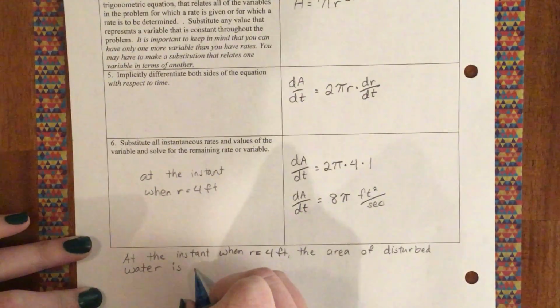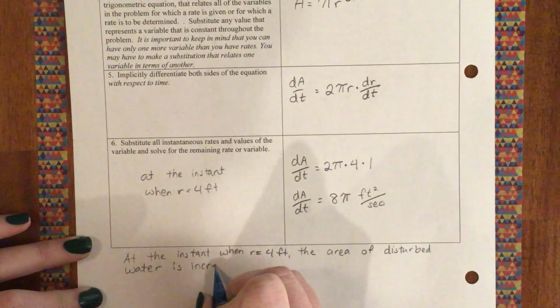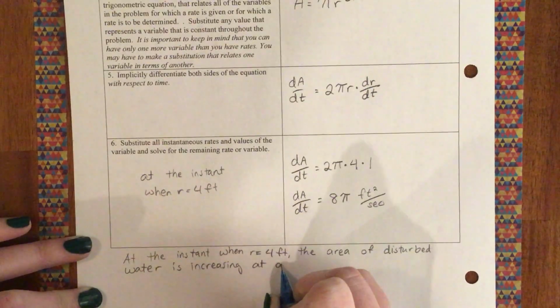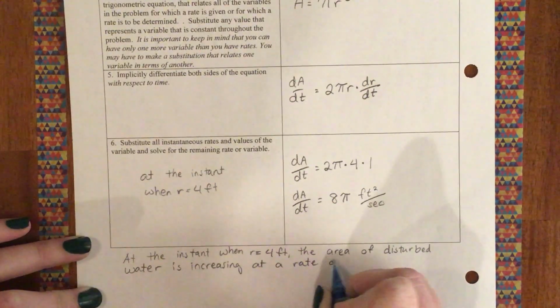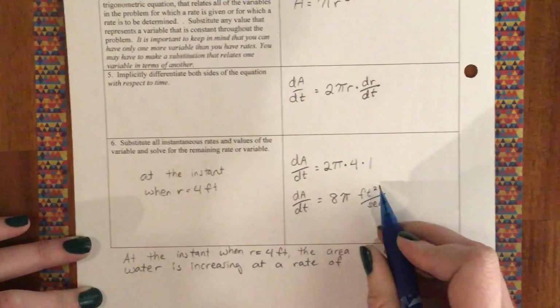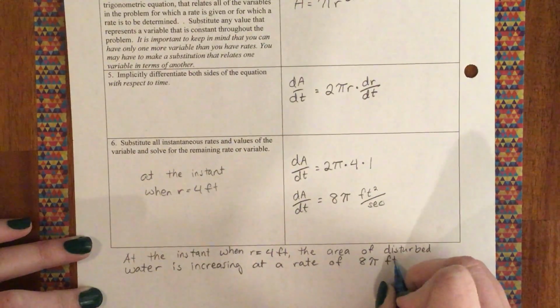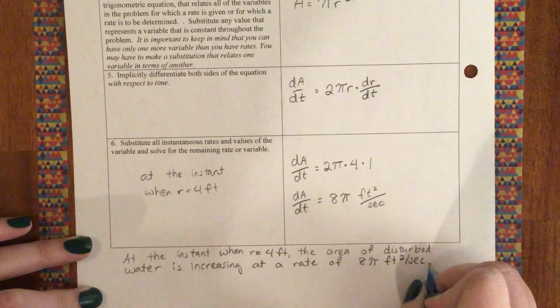The area is increasing at a rate of 8 pi feet squared per second. Period.